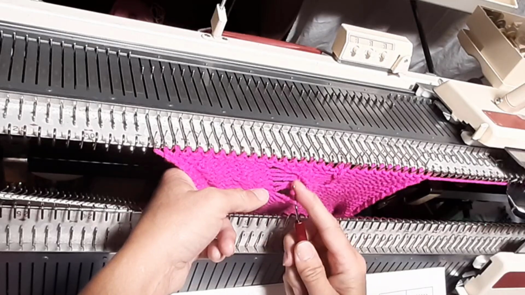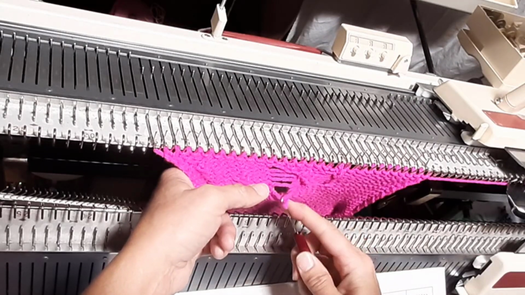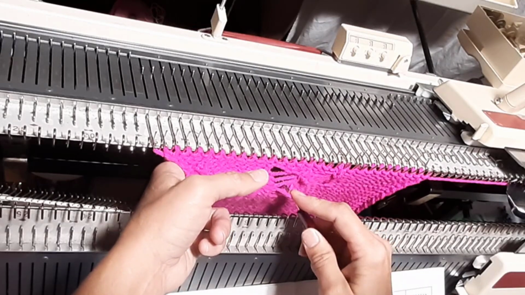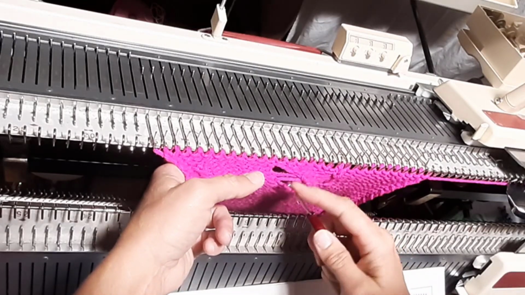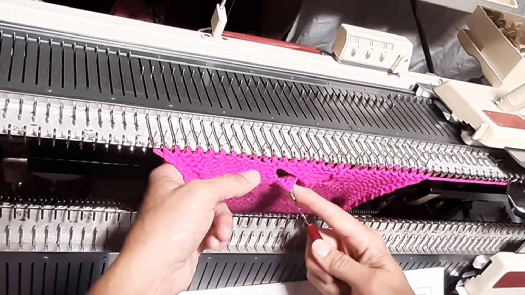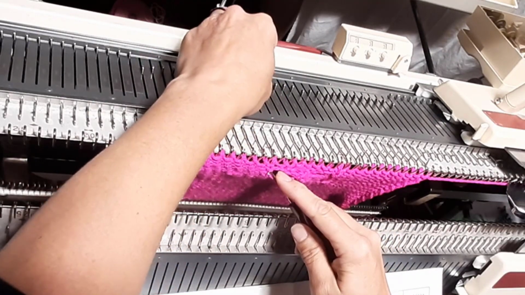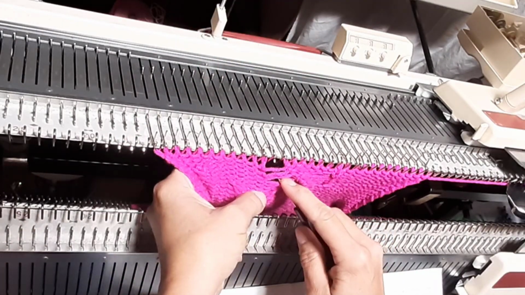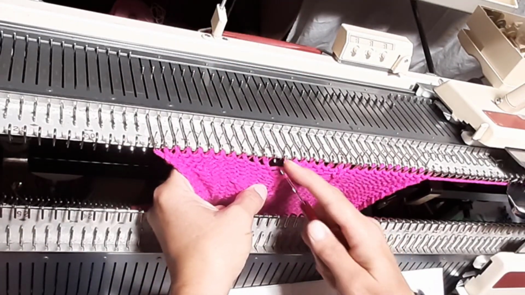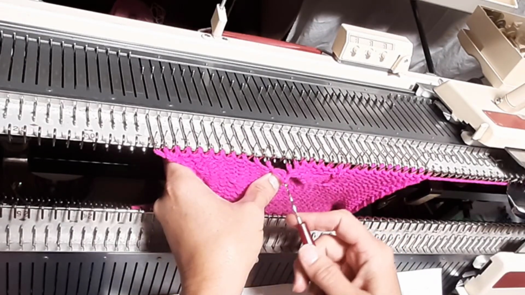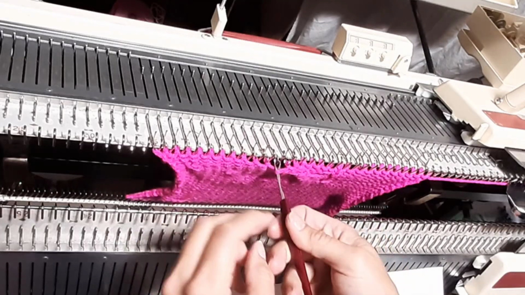Not sure what's going on with that, but we're just going to adopt it and go back up. I think what happened is that I actually accidentally dropped one of those stitches that I transferred, which can happen. So it's not going to be perfect this round. Okay.